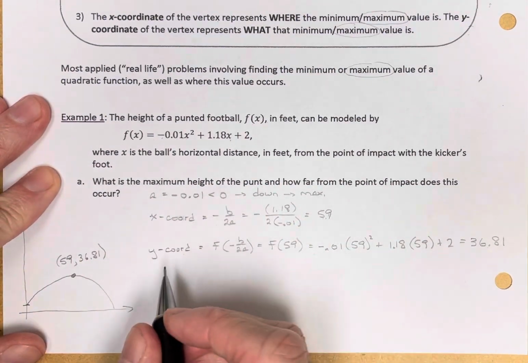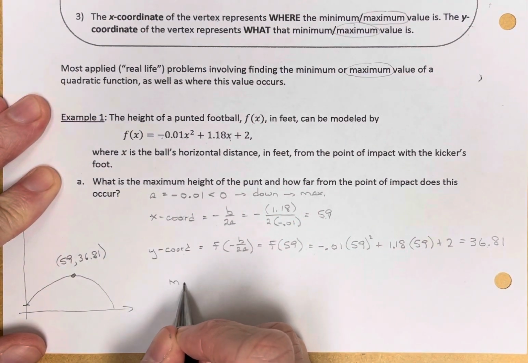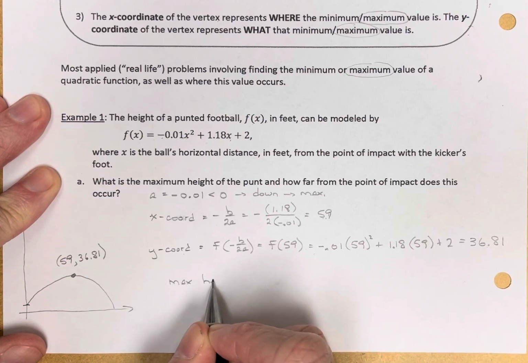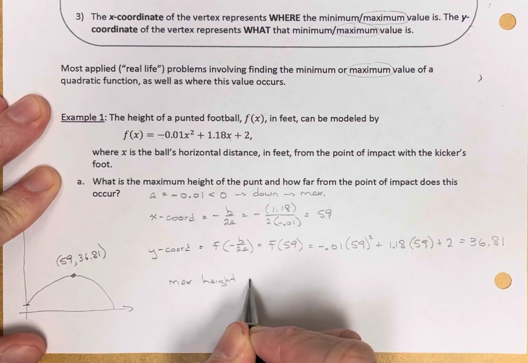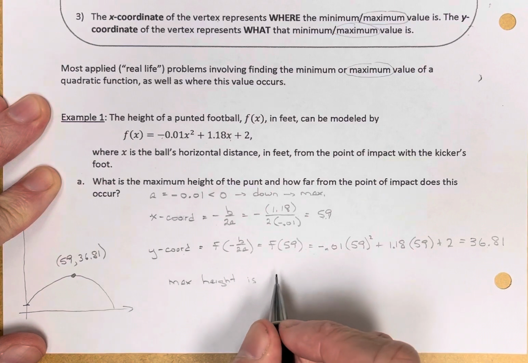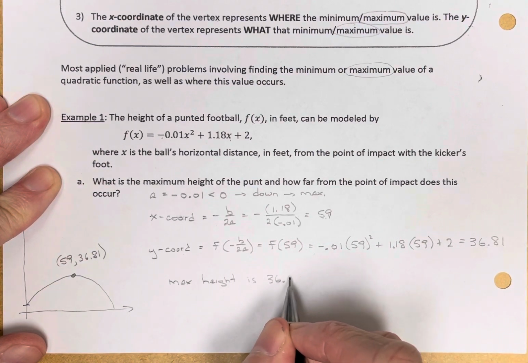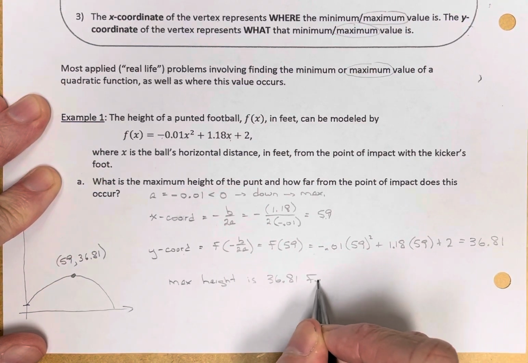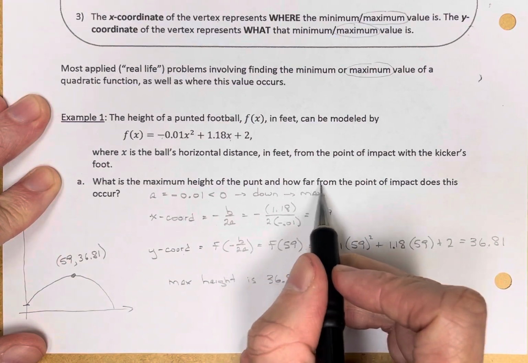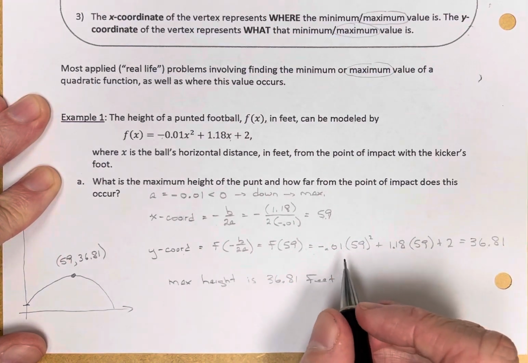Okay, so what is the maximum height? The maximum height is 36.81 feet. And how far from the point of impact?